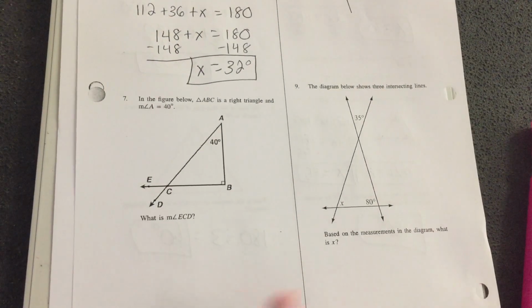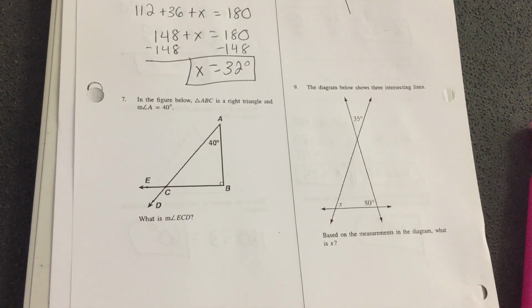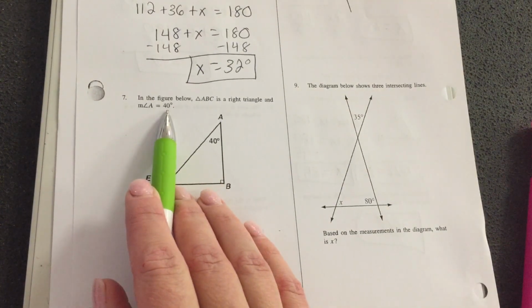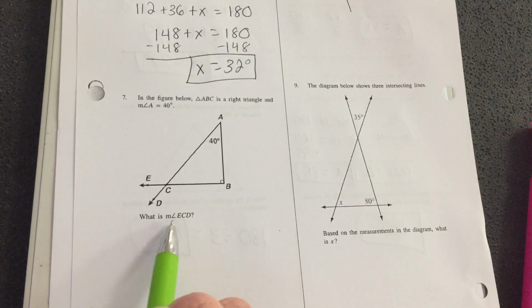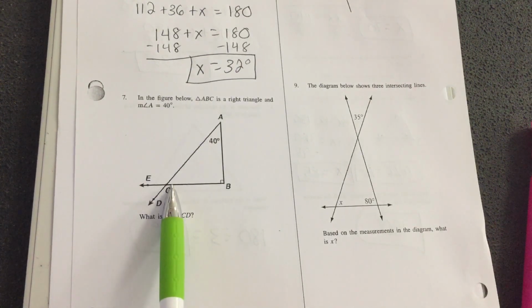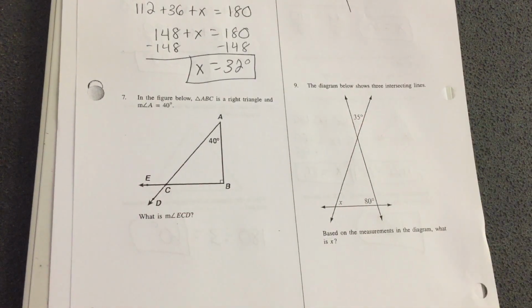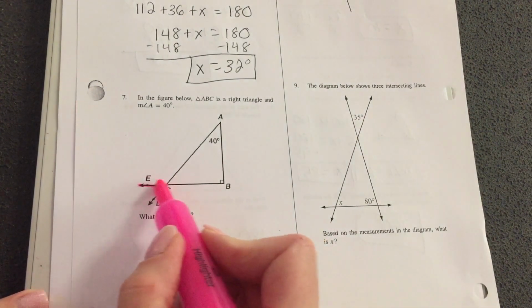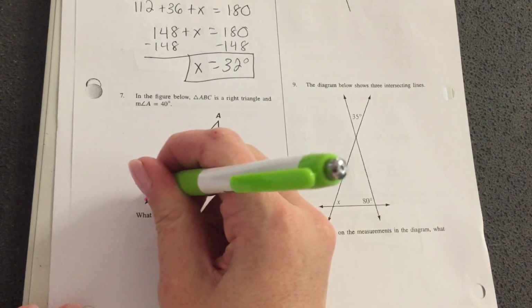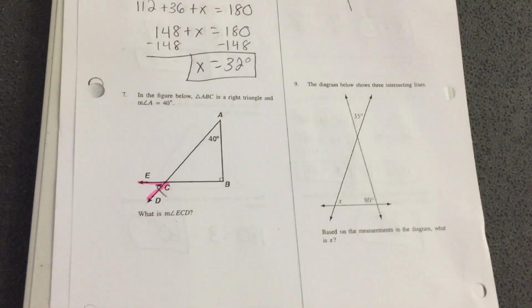7. In the figure below, triangle ABC is a right triangle, and the measure of angle A is 40 degrees. What is the measure of ECD? So they want to know ECD. They want to know, what is this measure right here? Okay?